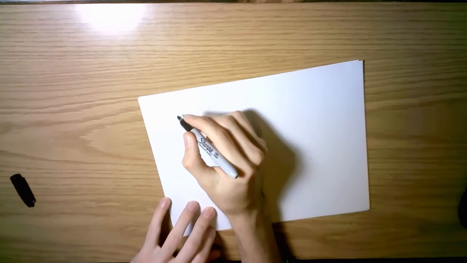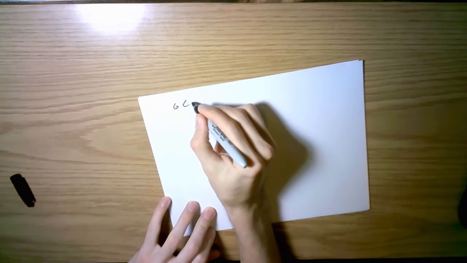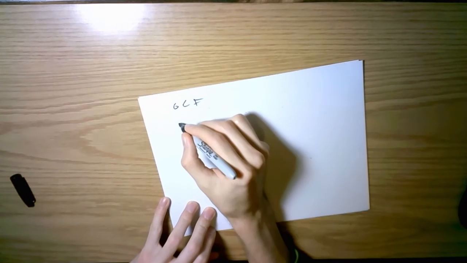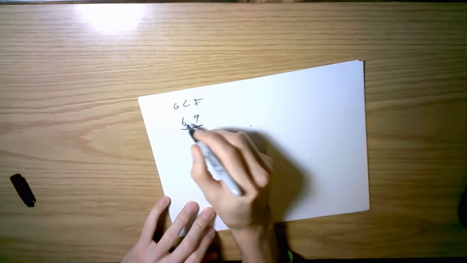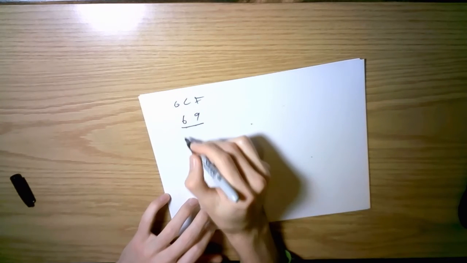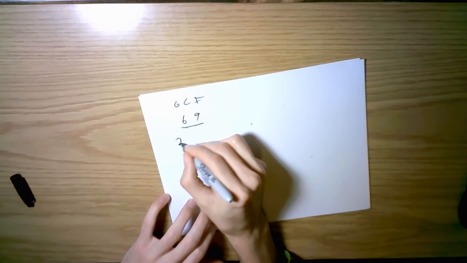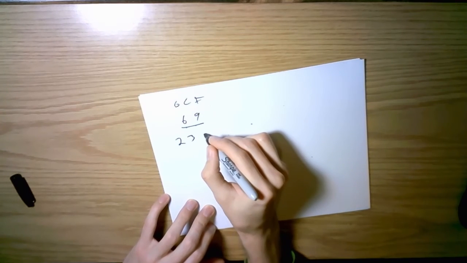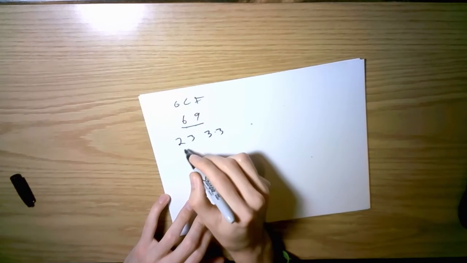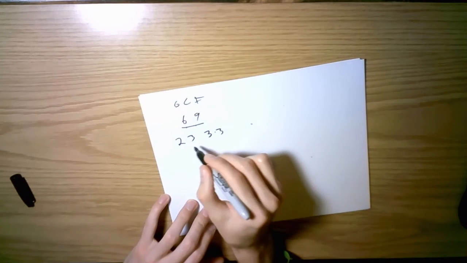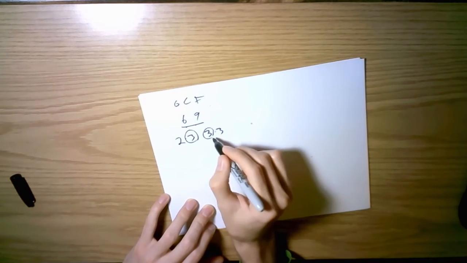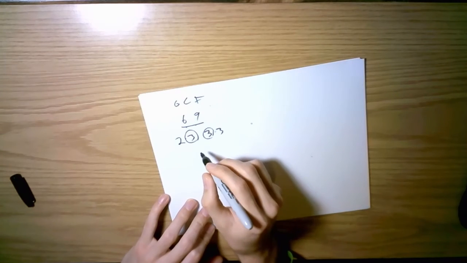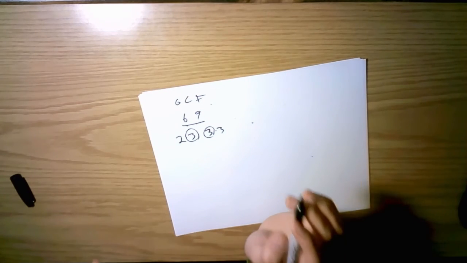Alright, so now we're going to talk about factoring. We got the greatest common factor. So let's say we have two numbers, 6 and 9. What is the greatest common factor between these two? How do we know? We break these up. So let's do 6, break it up as 2 times 3. 9, we can break that up as 3 times 3. But 2 and 3 are prime numbers, so we can't break those up anymore. Greatest common factor is the biggest number in between these, so it's 3. So that's how the greatest common factor works.